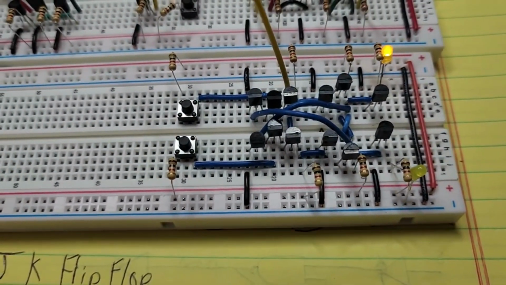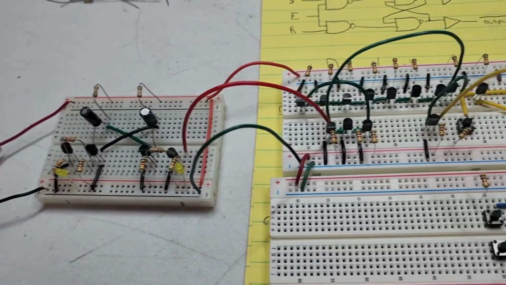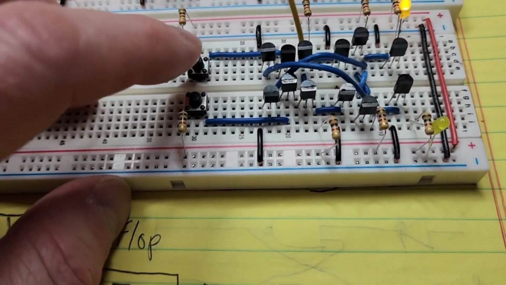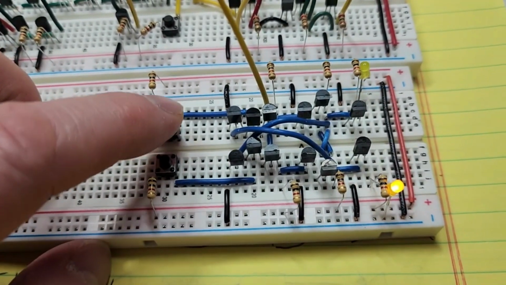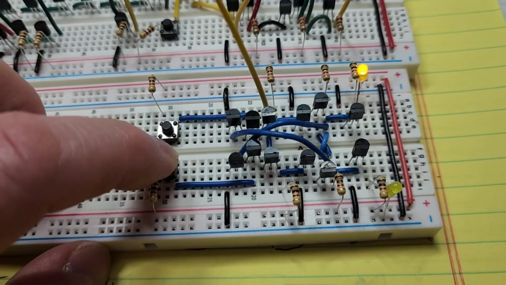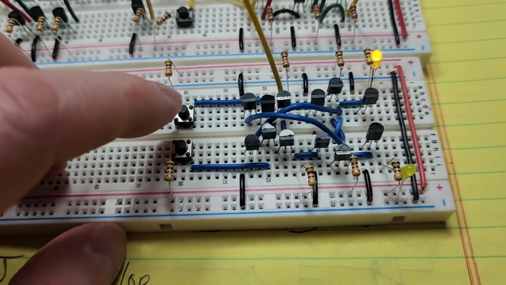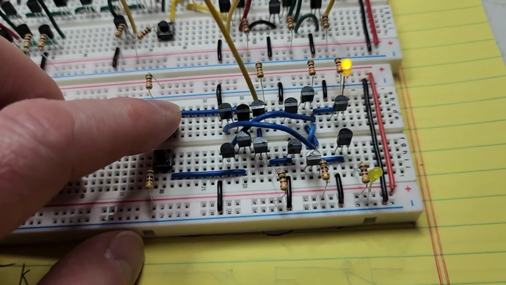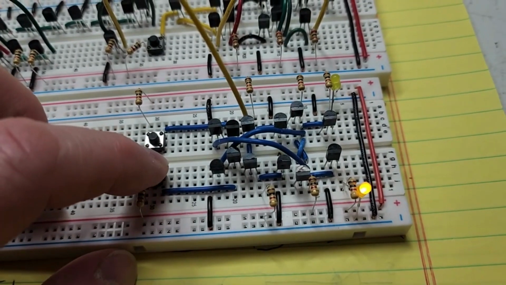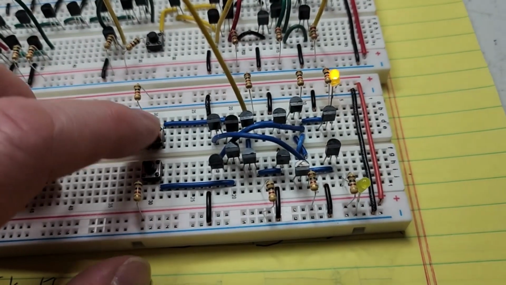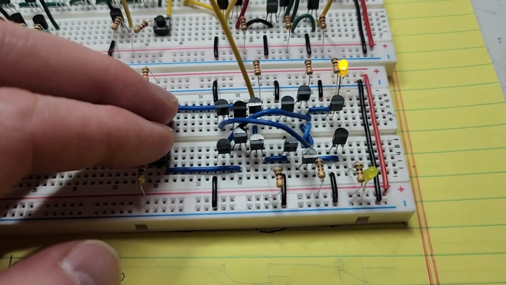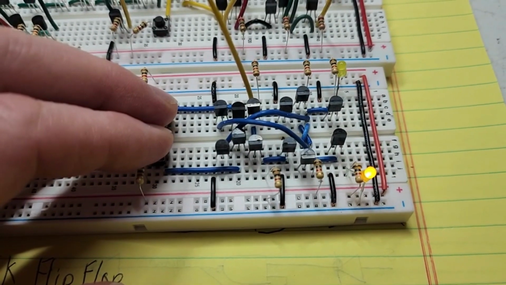You can see here, this is just my clock going. The idea with this is that you can set and reset. If you notice, there's a slight delay because it's waiting for the next clock pulse before it sets. See? Resets, right? And the cool thing you can do is if you press both of them, it'll just toggle back and forth.